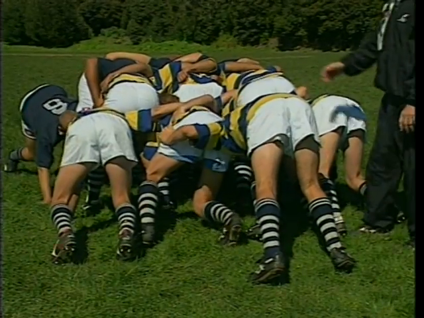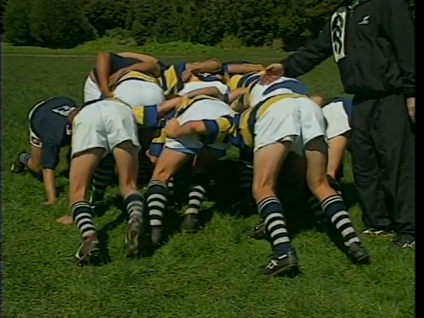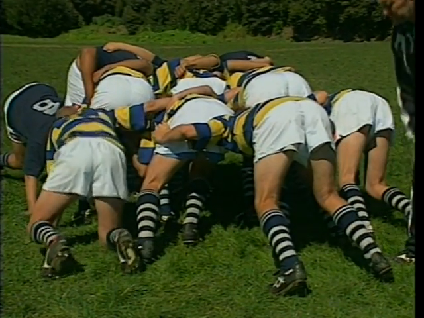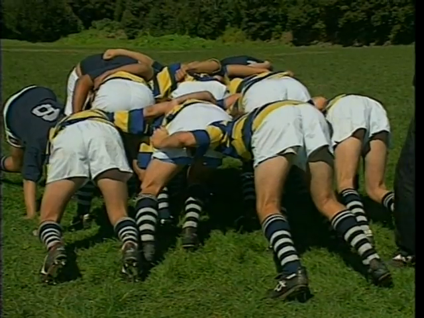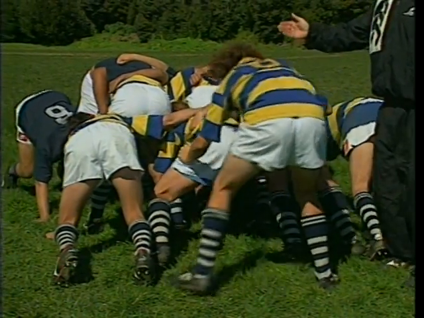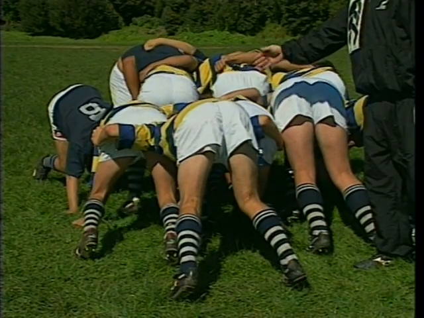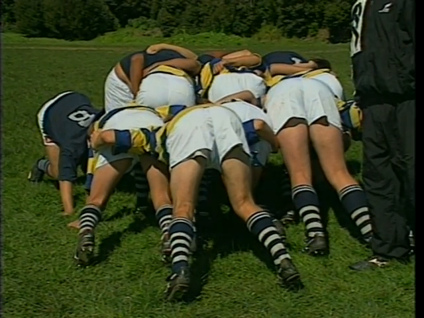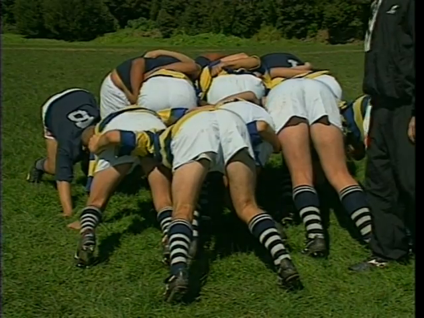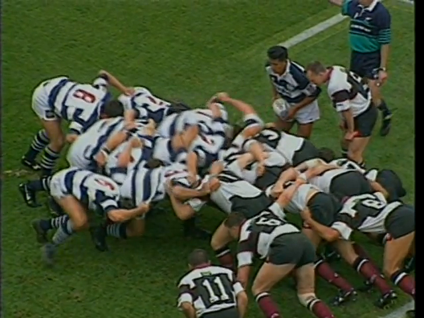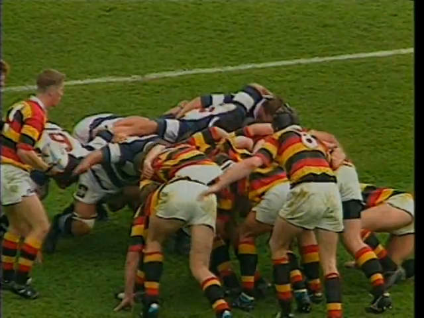The number 8 can bind between the two locks with his feet also shoulder width apart. His other alternative is to bind between the lock and the loose forward, particularly when the ball is being put in that side of the scrum. In these examples, see the two different positions taken up by the number 8s.